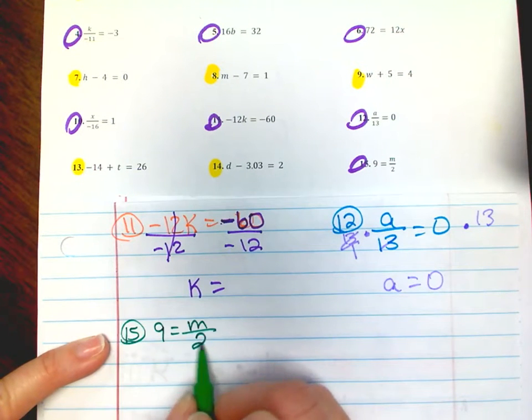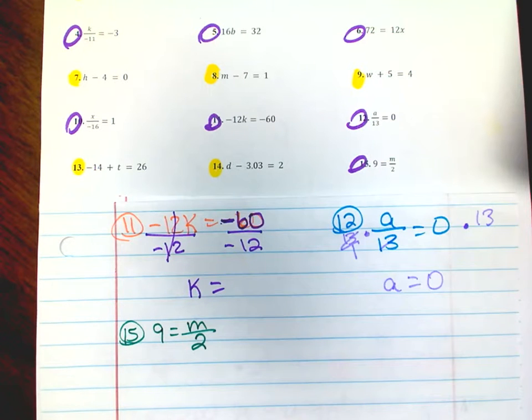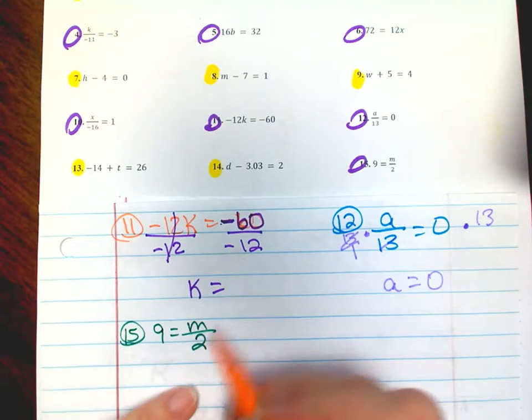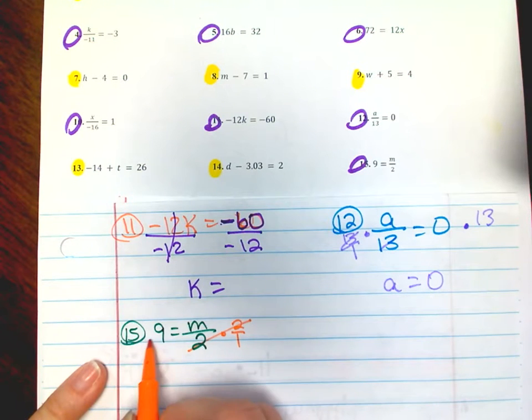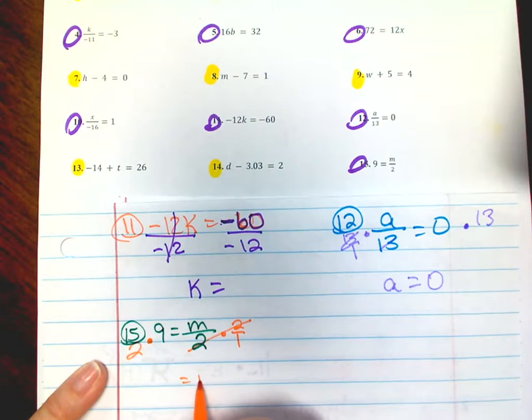9 equals m divided by 2. What is 2 and m doing? They're dividing, so we need to do the opposite, which is multiply. Cancel those out. What you do to one side, you must do to another side.